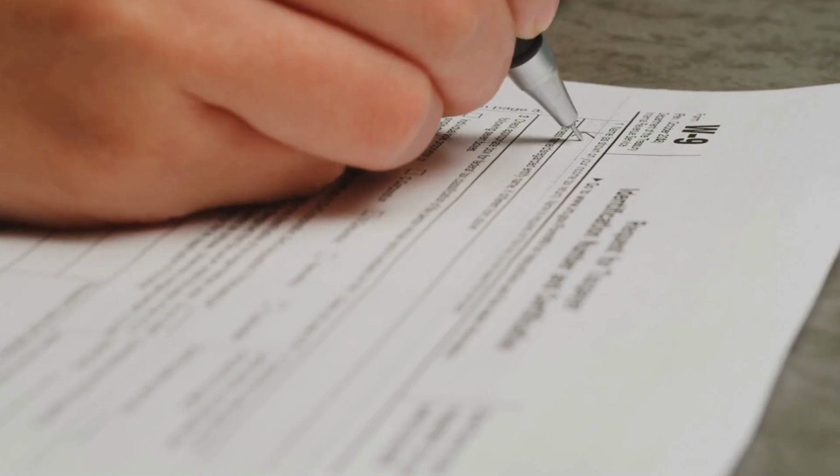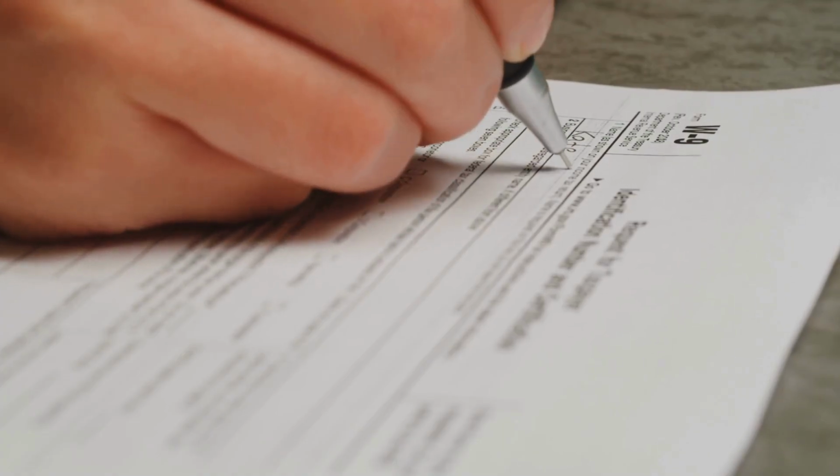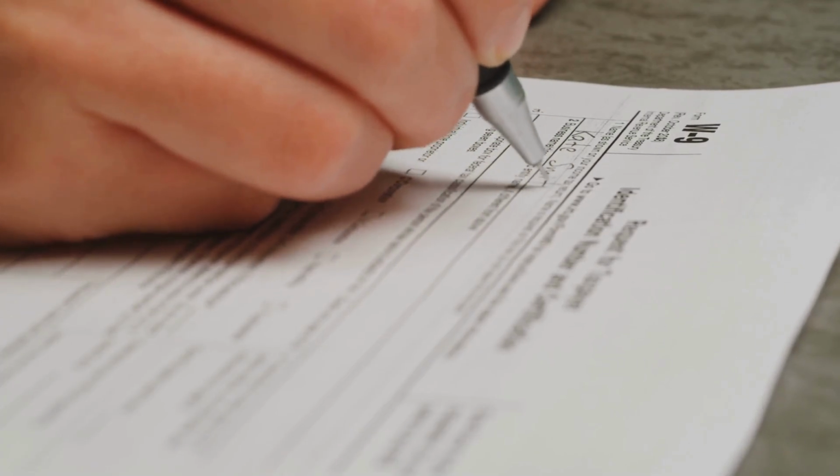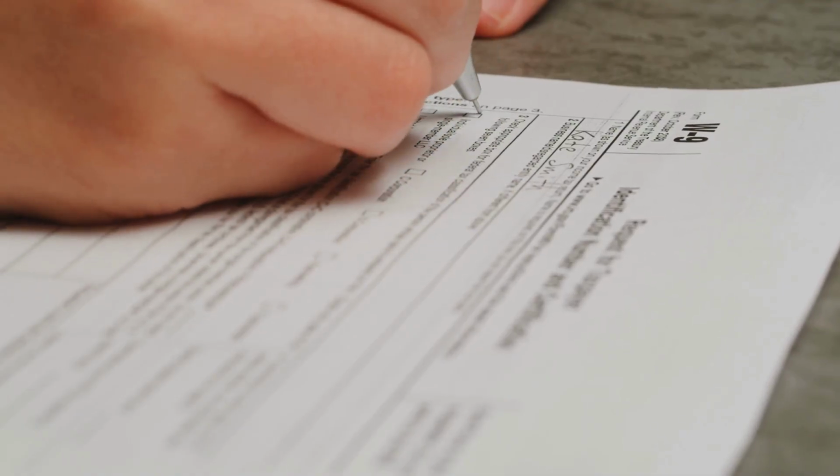Fee waivers. If you can't afford the filing fee, you can apply for a fee waiver. The court will review your financial situation and may waive or reduce fees.